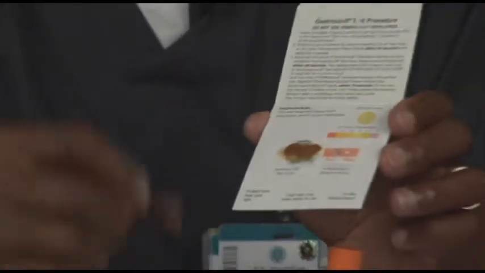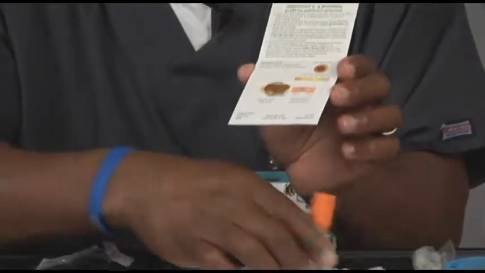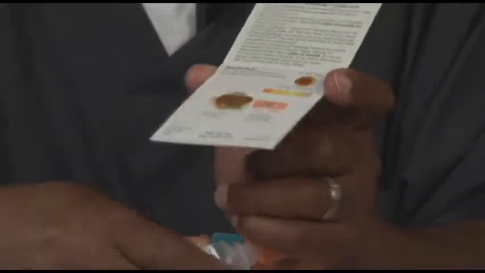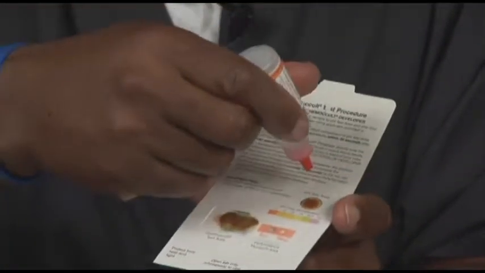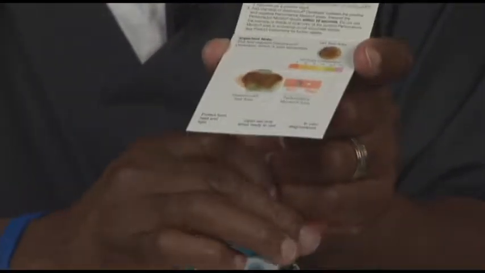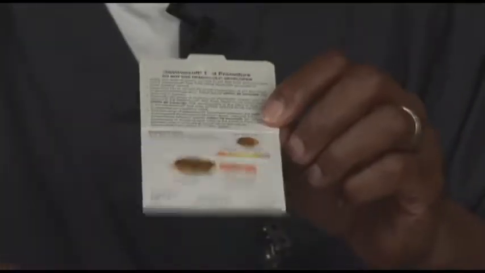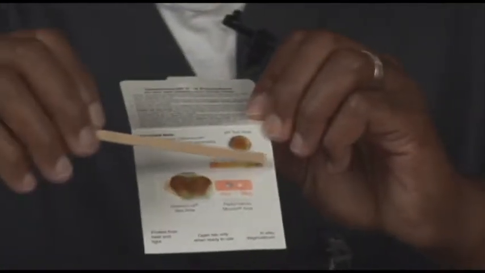Also, doctors may order a pH. You would have to smear some emesis in that round window, and you just place a drop of developer on that window and read the color change. And there's your reference as to the colors there. You just pick whatever color it changes based on that window there.